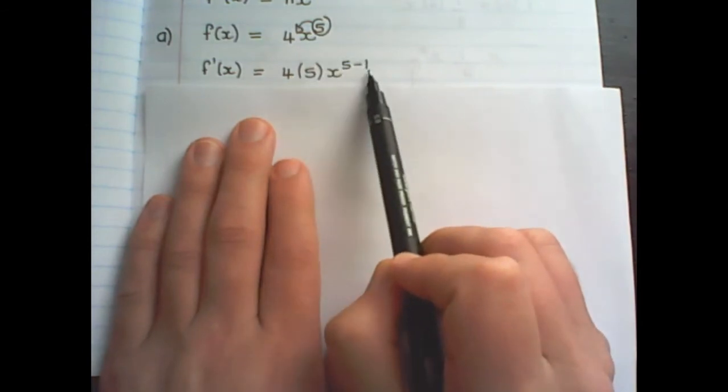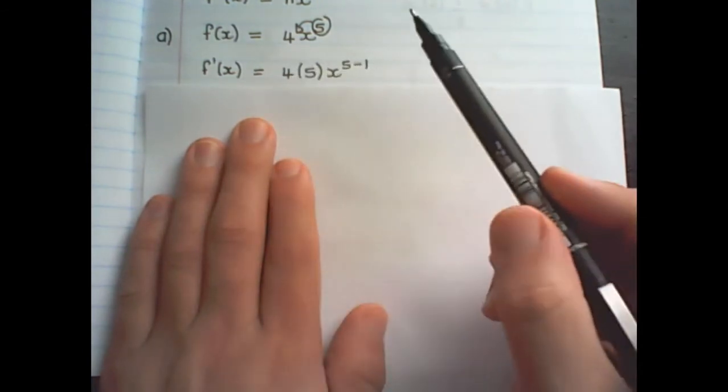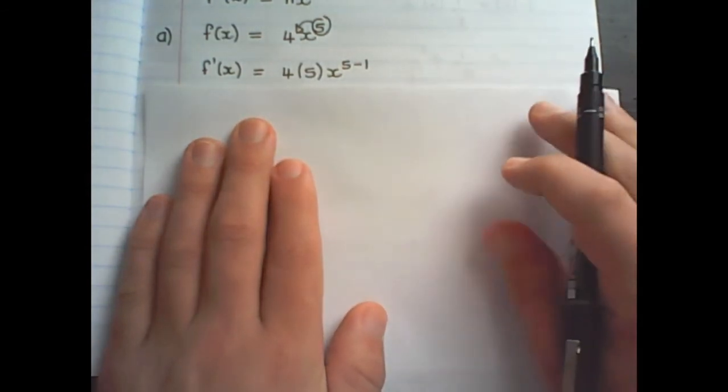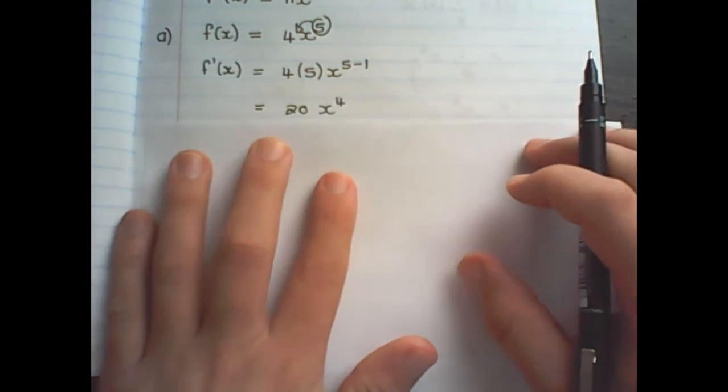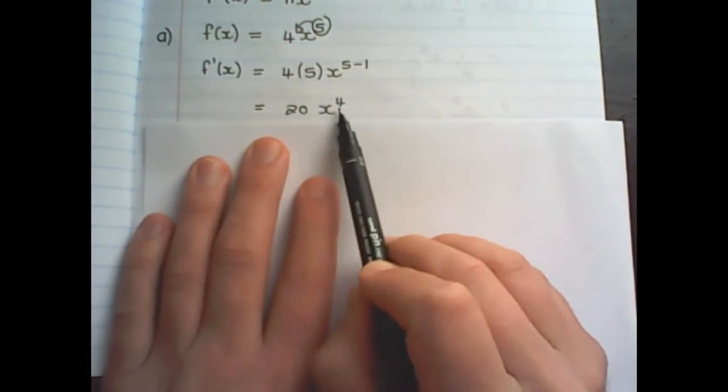As you get more confident, you would learn that you can skip this step. But let's use it for now so that we can see what we are doing. So if I simplify, I have 20x to the power of 4.